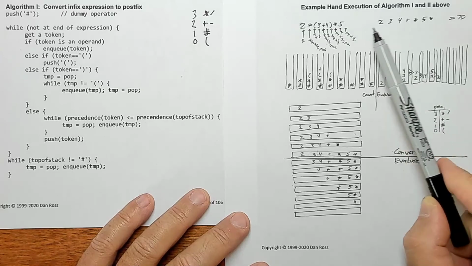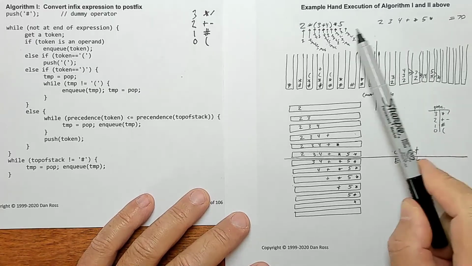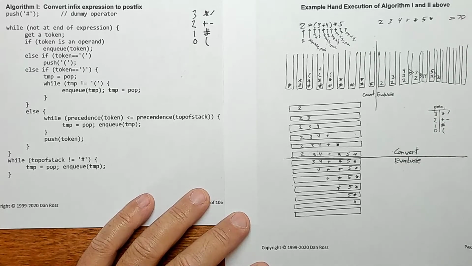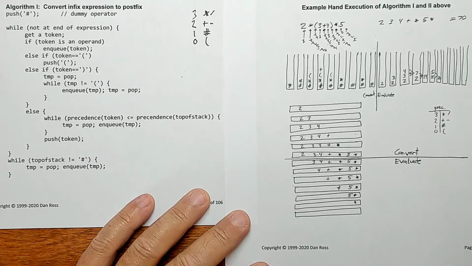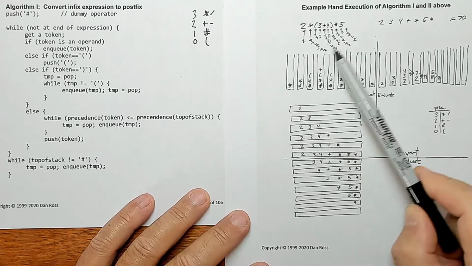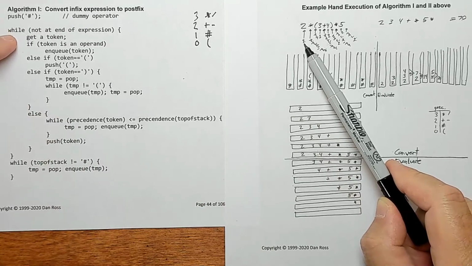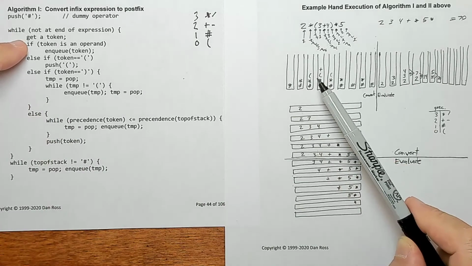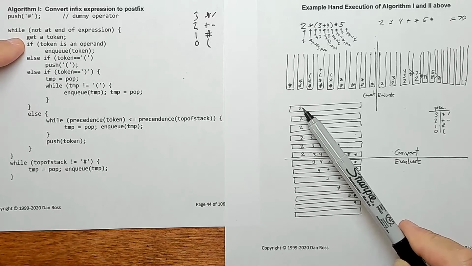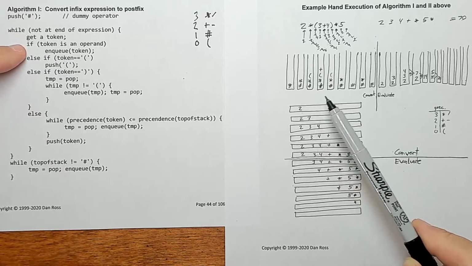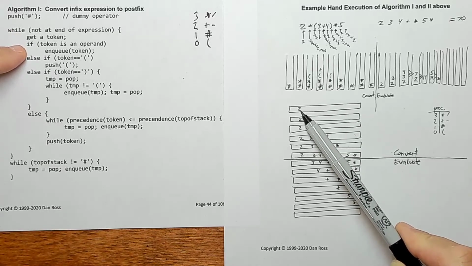All of this stuff in this course, we cycle back on concepts around and around. One of the things I like about this course. But anyway, the answer is 70 when you evaluate that. So let's see what this thing does. So we do a 2. It's a token. Everything's a token, but that token's an operand, so you enqueue it. There you go. There's the 2.